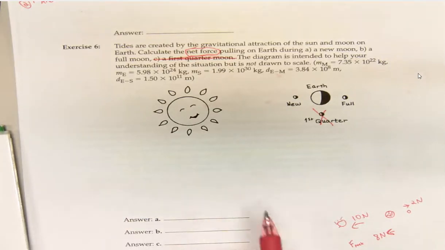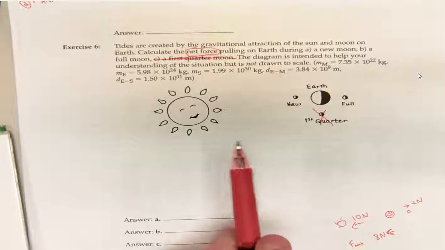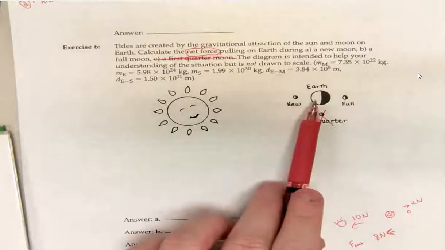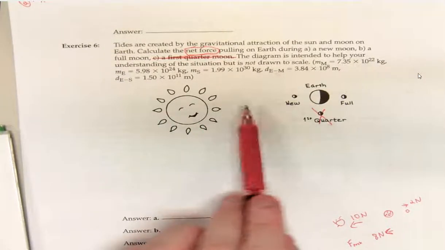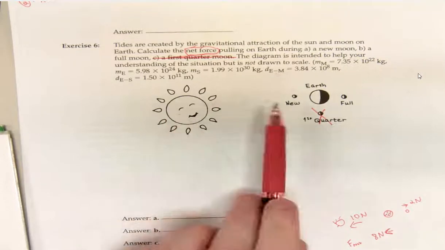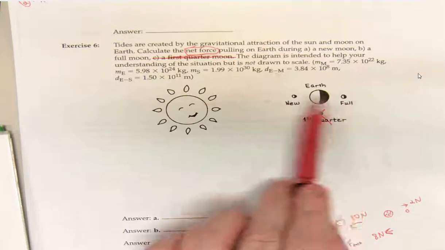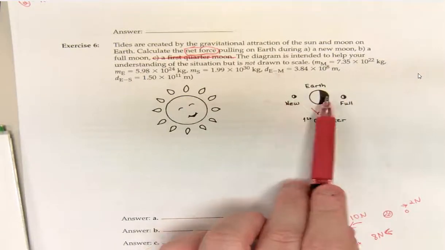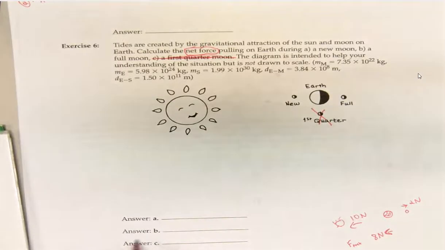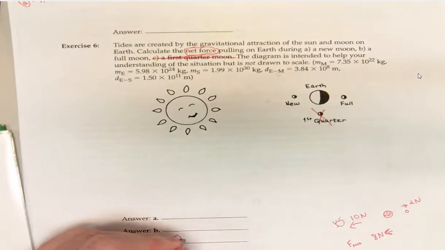So what you're going to have to do for this one is calculate the force of the sun's gravity on the earth, pulling obviously to the left. And the force of the moon's gravity on the earth. It doesn't matter which side it's on, it's going to have the same force, just one way it's going to be left, one way it's going to be right. And then, again, we're not doing answer C, so we're going to omit that. We're just going to do A and B.